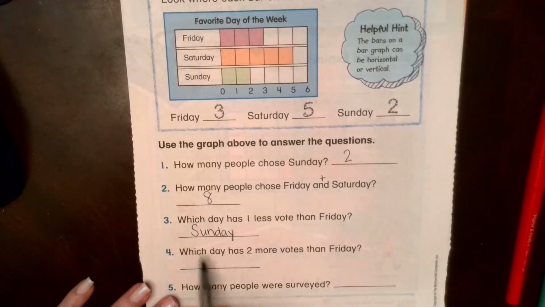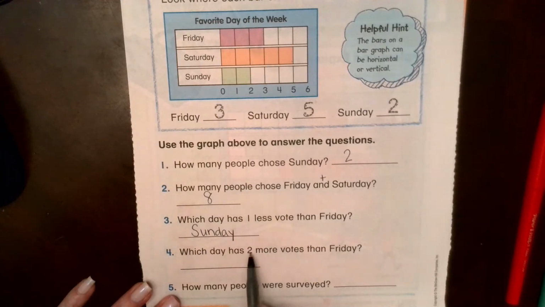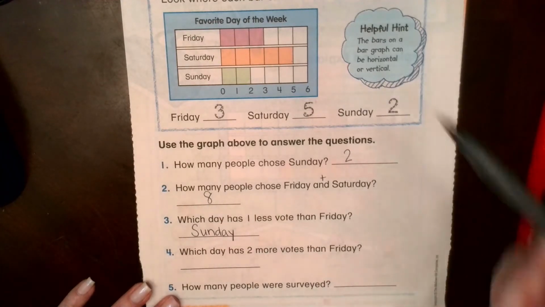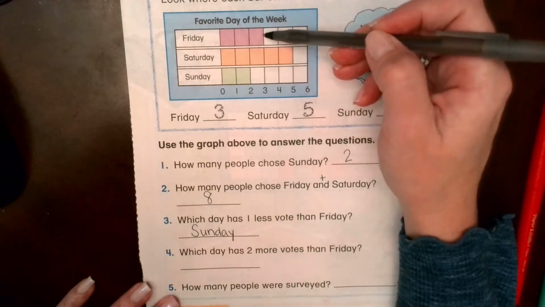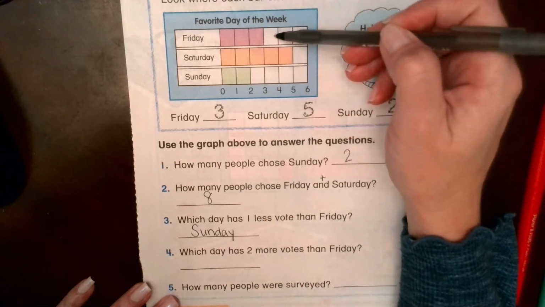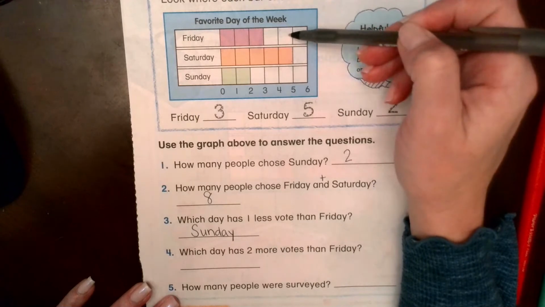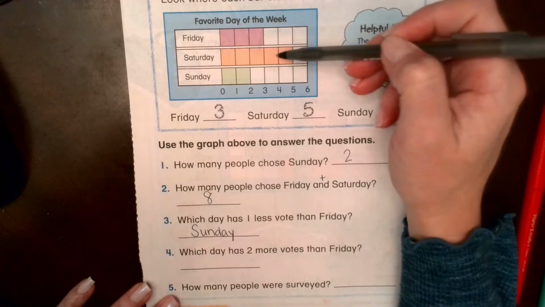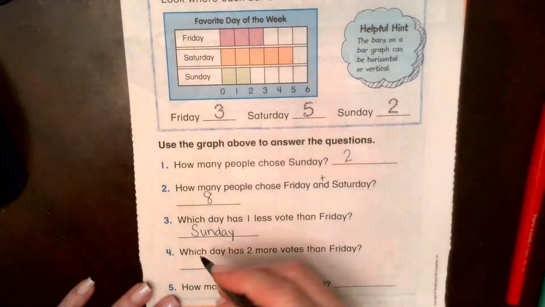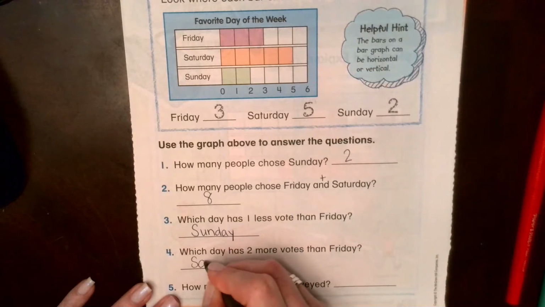Doing great. Let's go down to number 4. Which day has 2 more votes than Friday? So more means greater, bigger. So we need 2 more than Friday. Let's go back to our graph. Here's where Friday ends. Which one has 2 more? 2 more. That's right, Saturday has 2 more. That's right, Saturday on the line again with a capital letter.